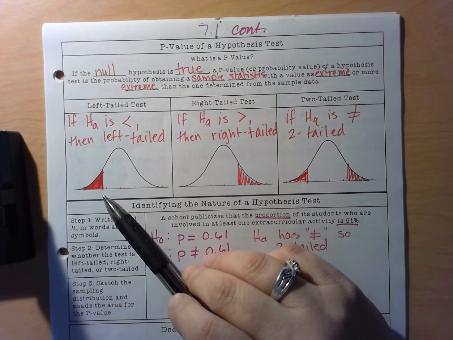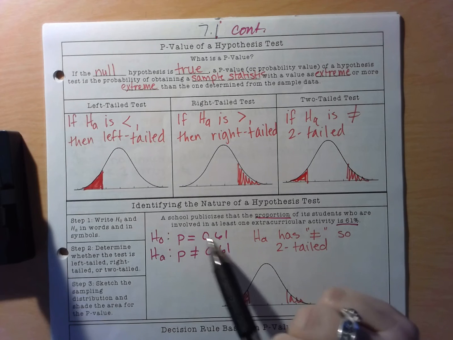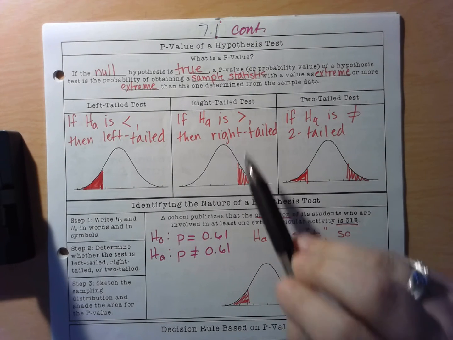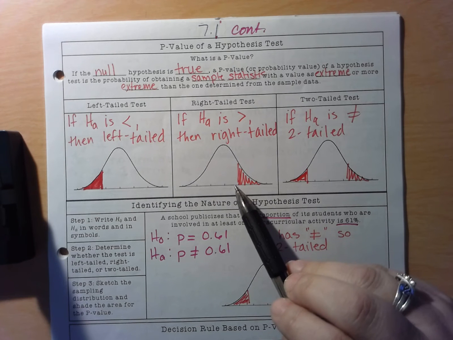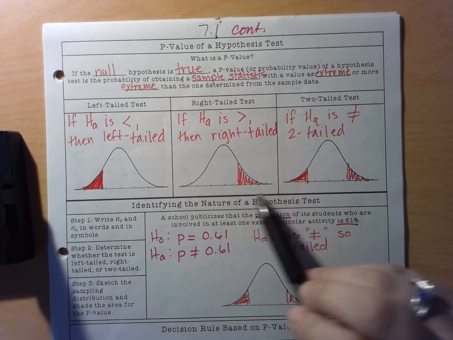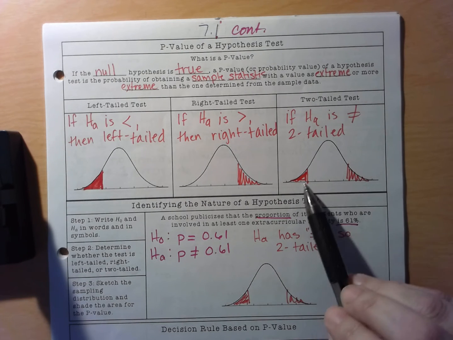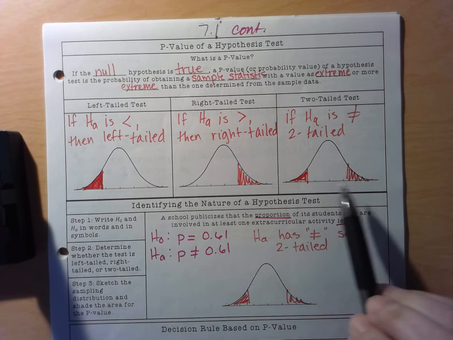Or whatever your mean is, or whatever you're testing, 0.61 for instance. If your HA is greater than, it's going to be right-tailed, so your number would go here and you're coloring to the right. If it's not equal to, you're going to be coloring on two sides, and you're going to be finding the z-score or t-score for the positive and the negative.